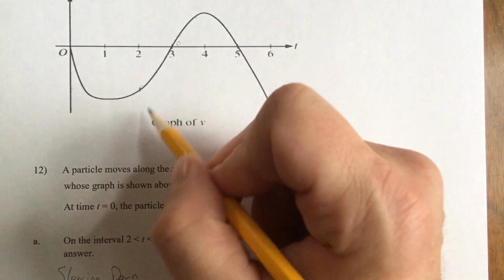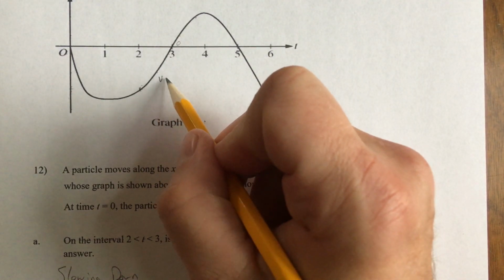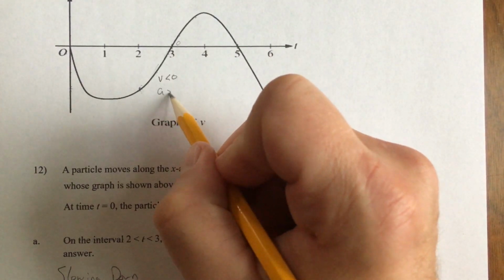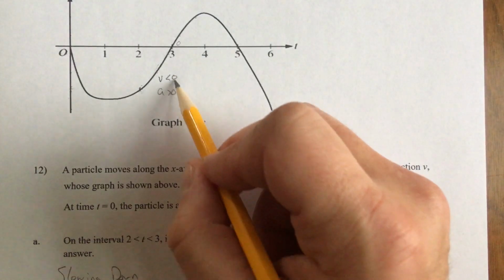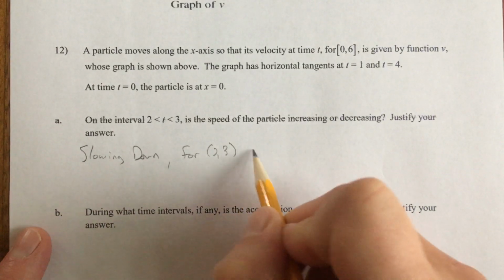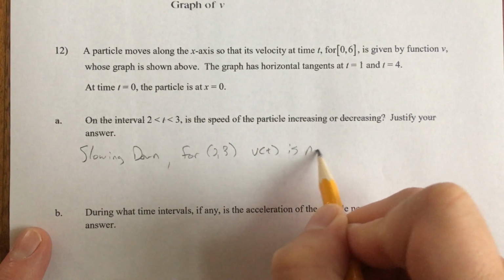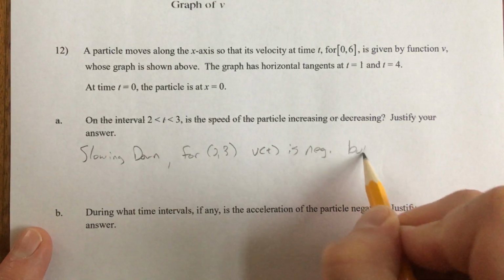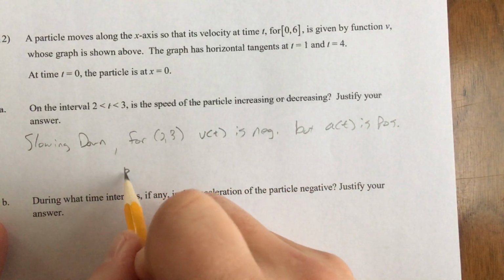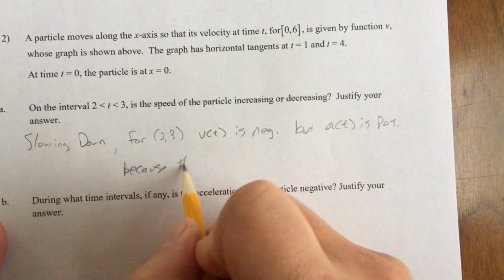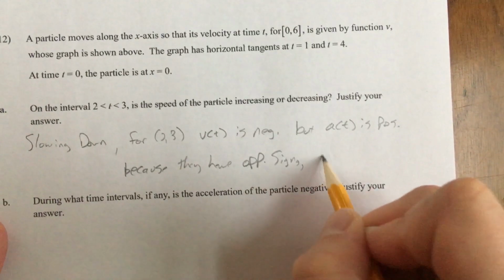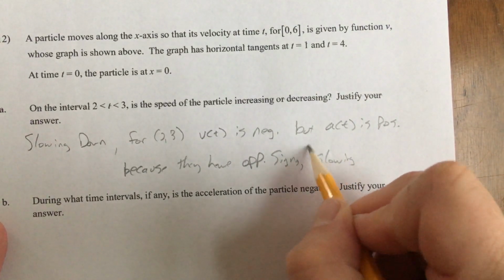So there's a better explanation, and that is between 2 and 3, our velocity is negative. It's less than 0. But the derivative of this, which is the acceleration, is greater than 0. And so therefore they're going to have opposite signs, right? So we could say, slowing down for the interval 2 to 3: velocity is negative, but acceleration is positive. Because they have opposite signs, the particle is slowing down.